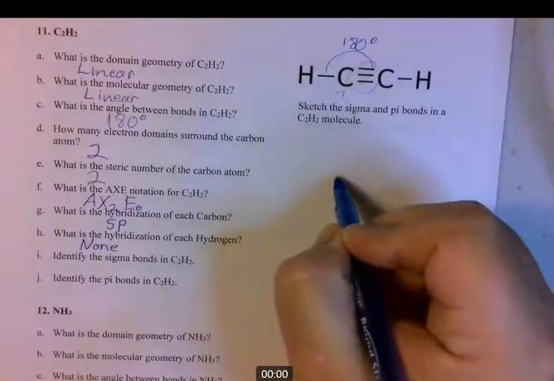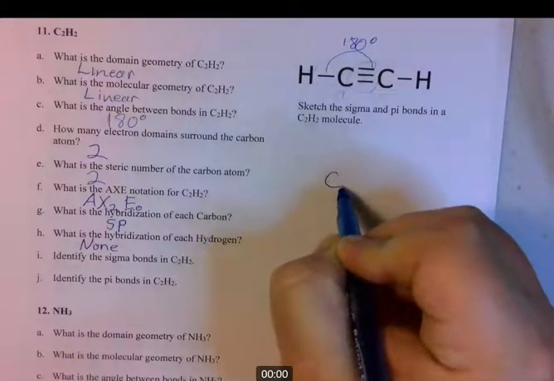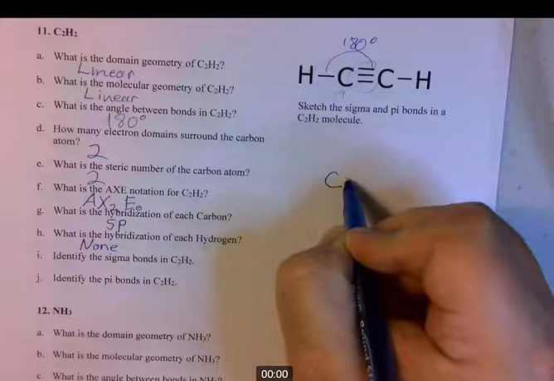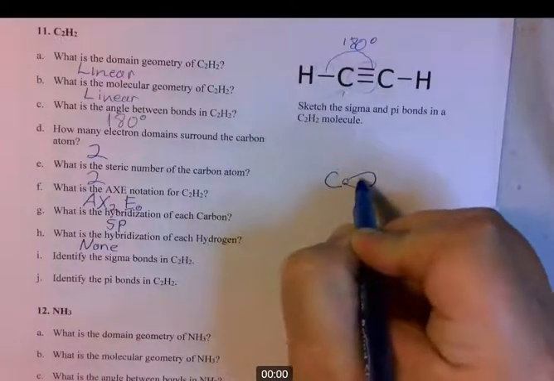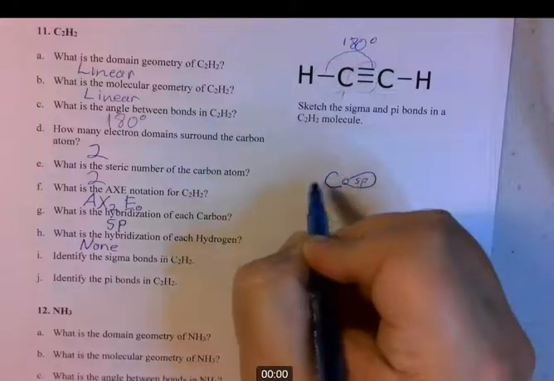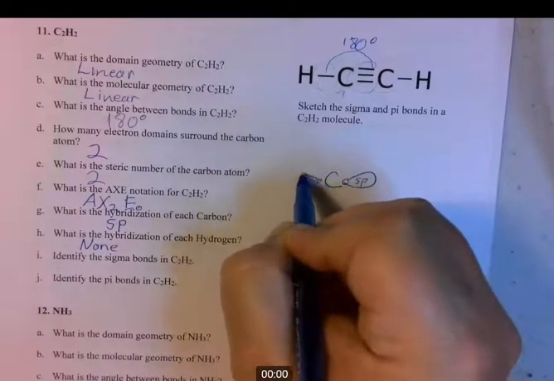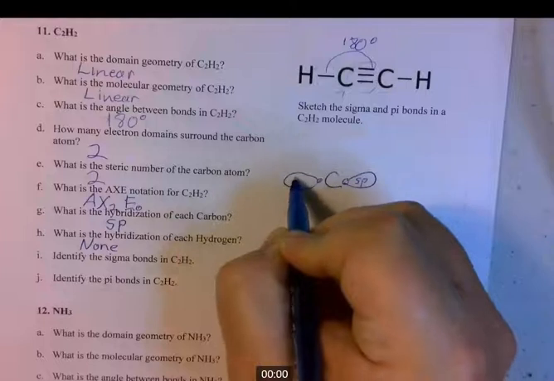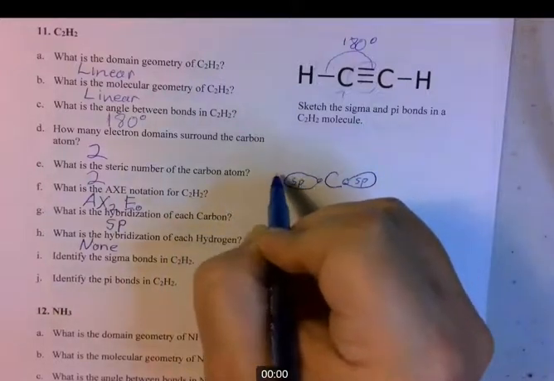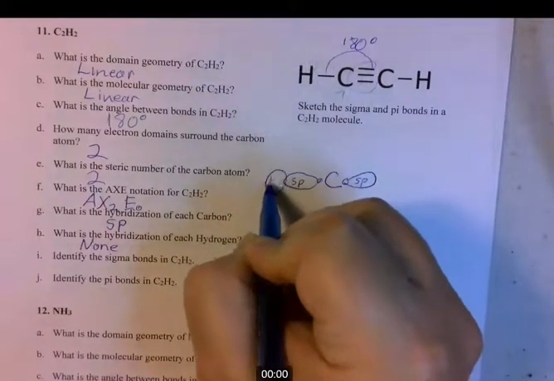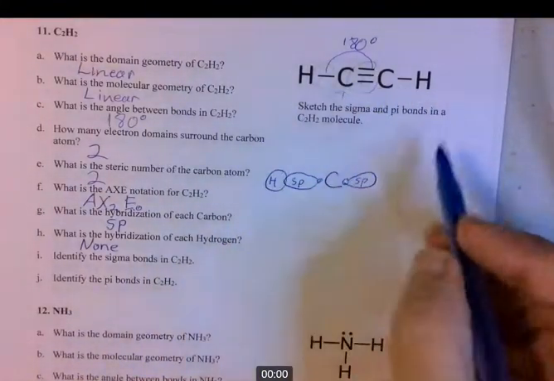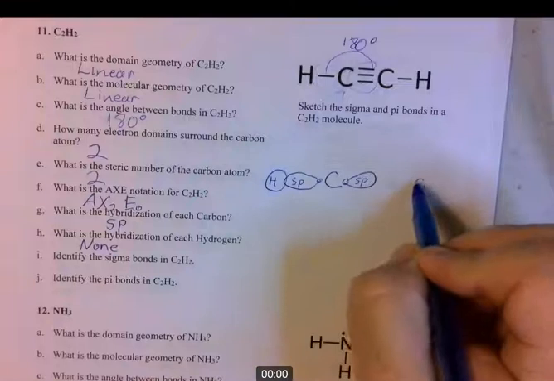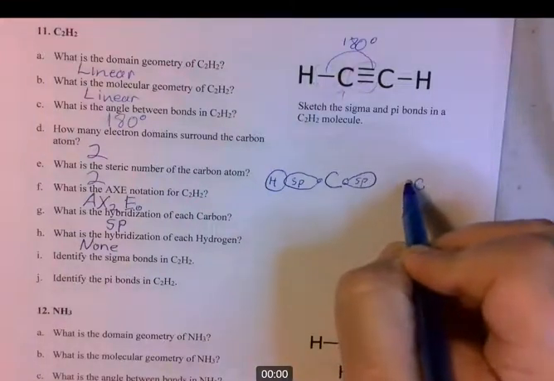You have a carbon, and it's going to form this bowling pin coming out here like this. That is an sp orbital. It's going to form another bowling pin on the back side. That is an sp orbital. What's that back side going to bond with? It's going to bond with this hydrogen out here. That's a single bond.